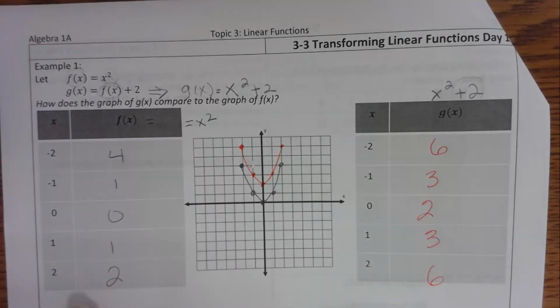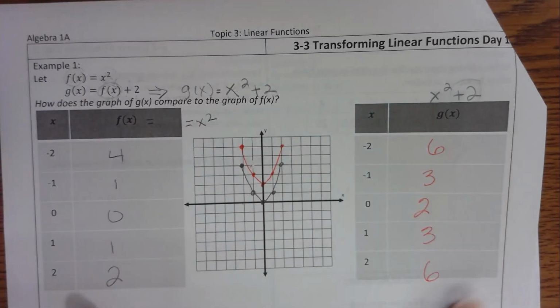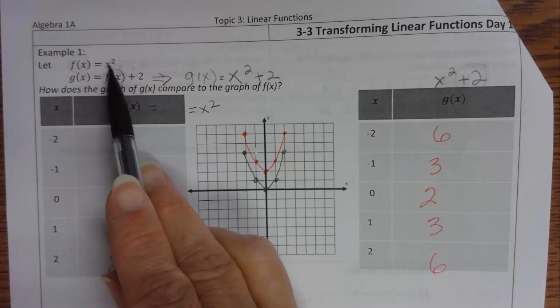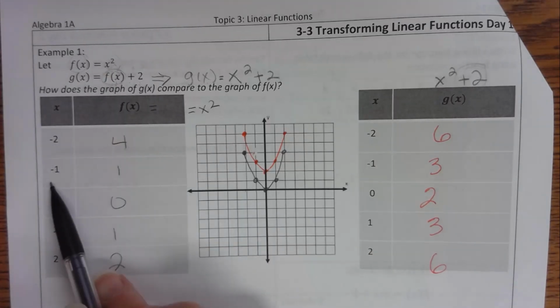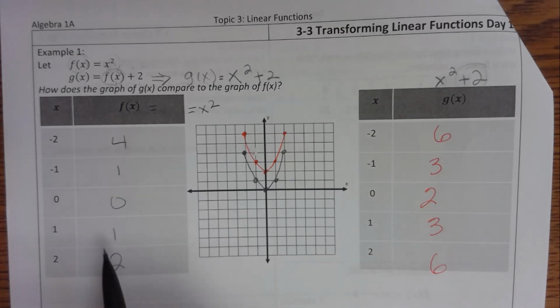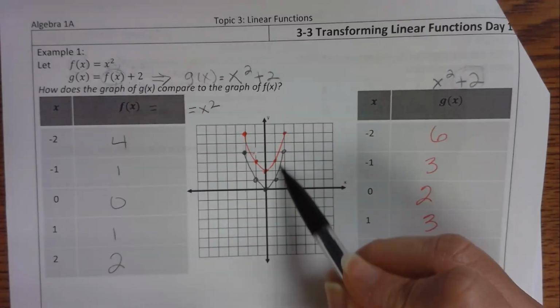Okay, so then we're going to graph f of x. You fill in the table for f of x. We filled in the table for g of x. And basically we plugged in those values in the f of x function, x squared. Negative 2 squared is 4. Negative 1 squared is 1. 0 squared is 0, and so on and so forth. This was the original function.